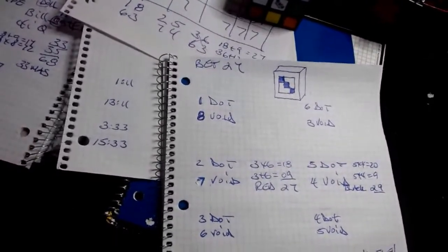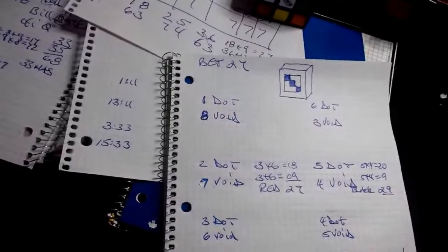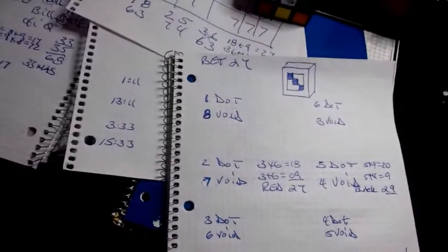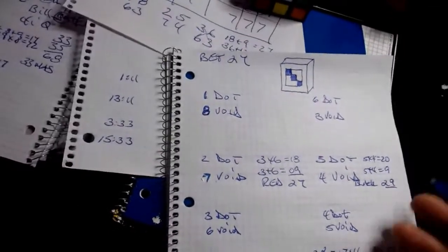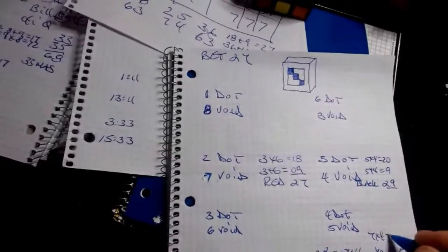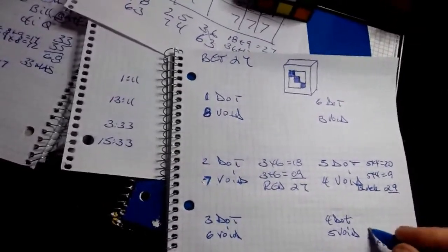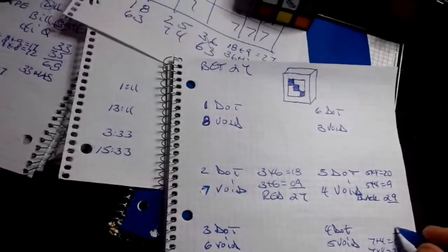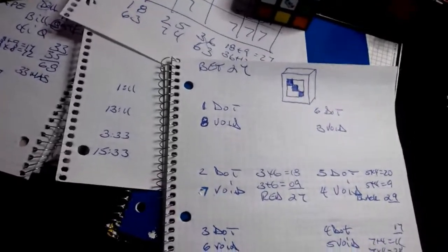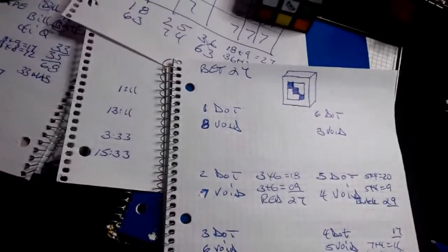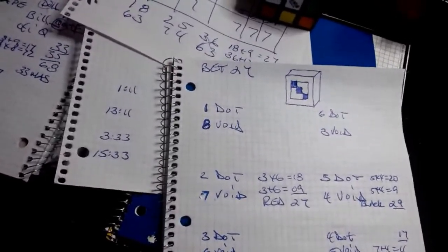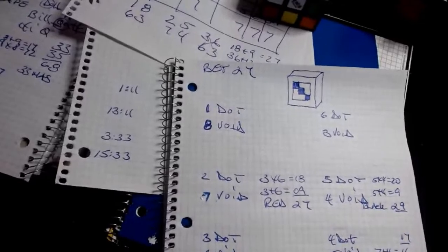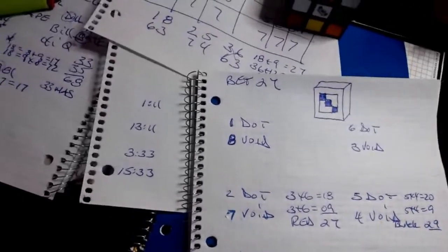This will create 17 and 11, equaling 28. That is our cycle. Now, what's ironic about this is 7 by 4 equals 28, 7 plus 4 equals 11, and 11 minus 28 is 17. Anyways, that's that backwards way of working that out.